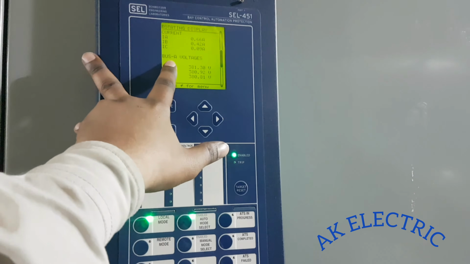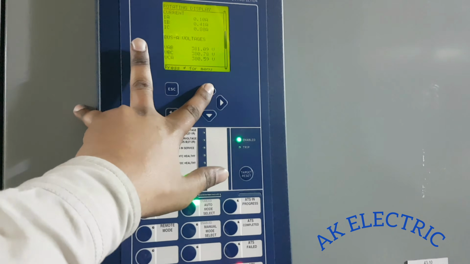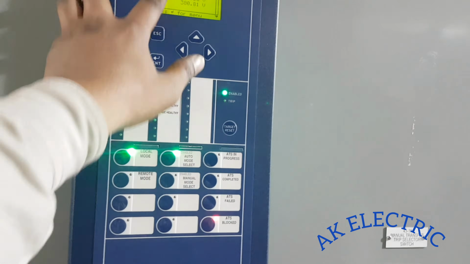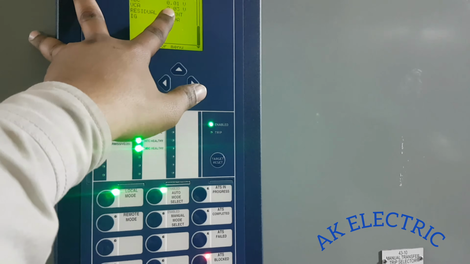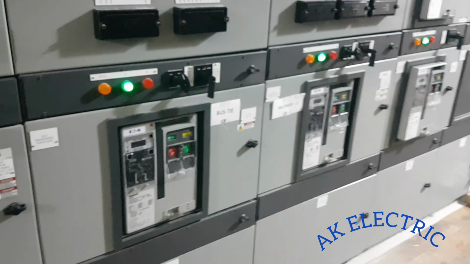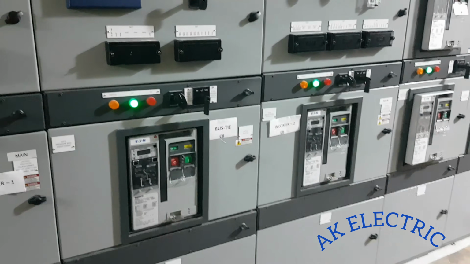You see the bus A voltage is 381, because only bus A you can see the bus voltage. For bus B there is no voltage, because we have not closed incomer 2 until now. Once we close incomer 2, you will see the bus voltage also.